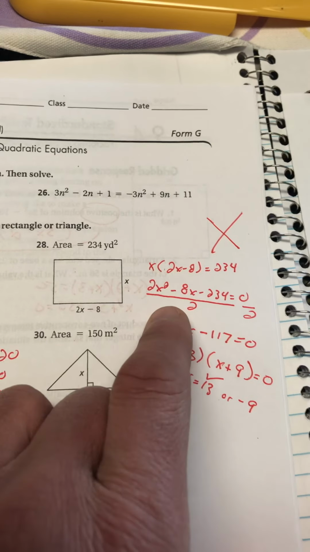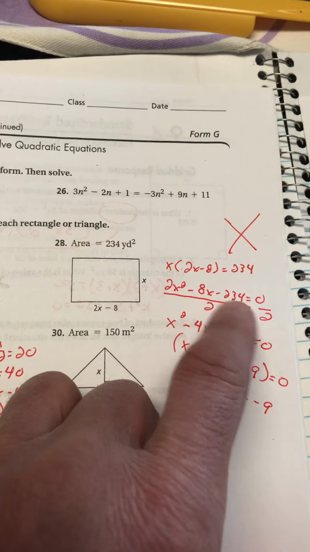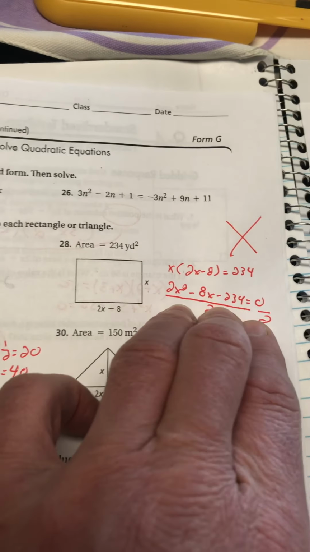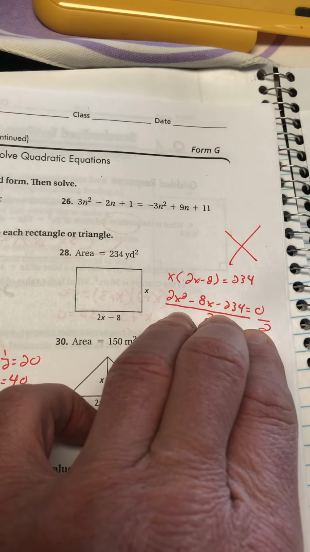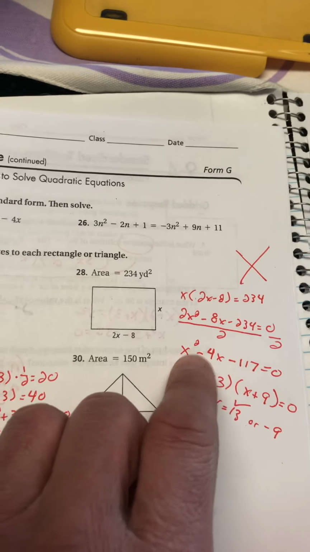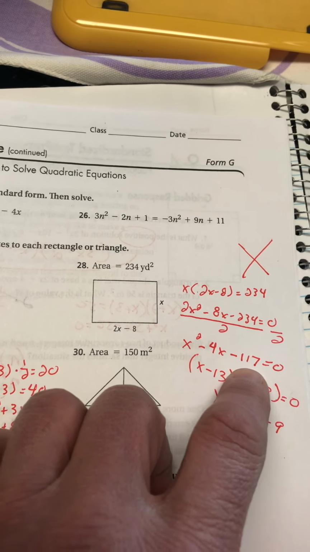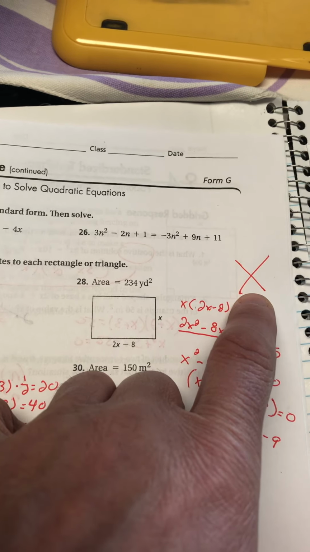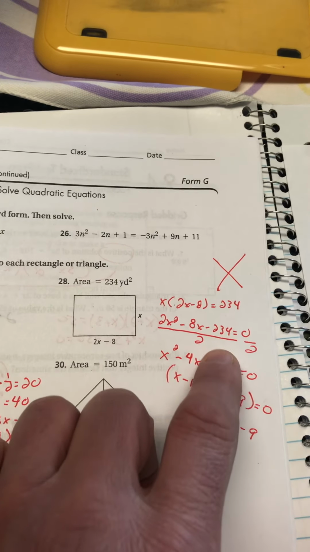I just distribute over here, bring the 234 over, get it set equal to 0, and then I factor that guy any which way I can. I recognize that I could take a factor of 2 out, so if I divide both sides by 2, I get x squared minus 4x minus 17 equals 0, which makes this so much easier to factor. You can see I started thinking to do AC method, but I recognized to take that 2 out.